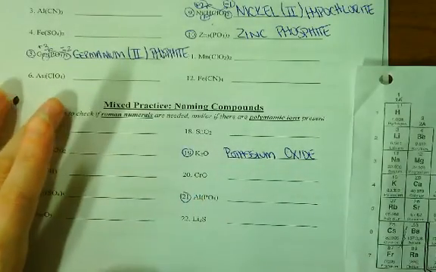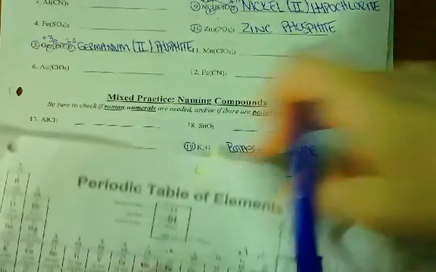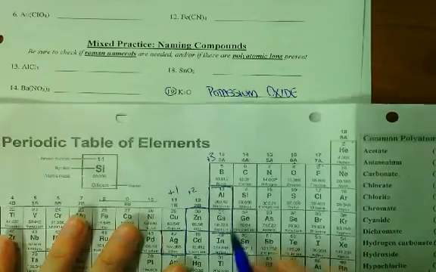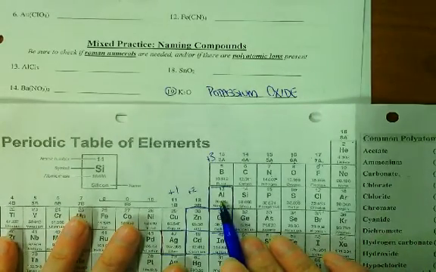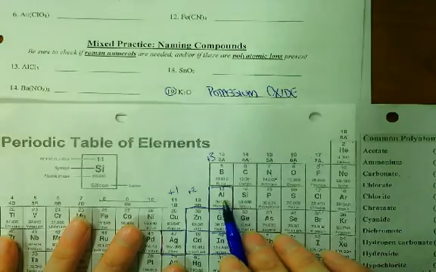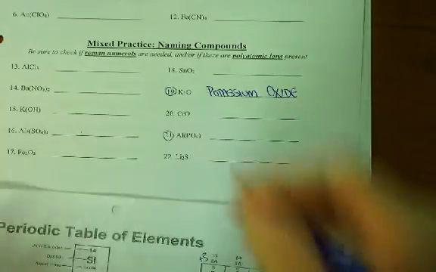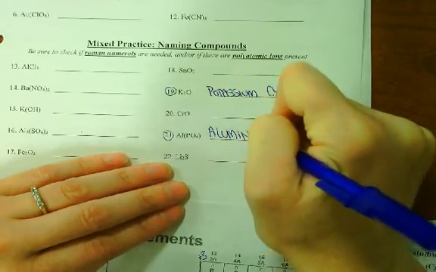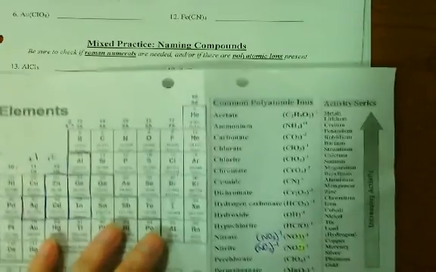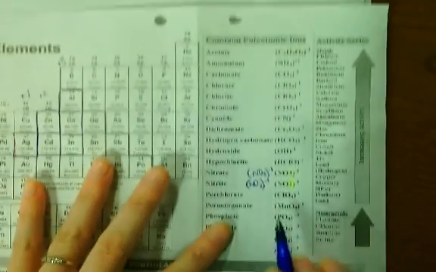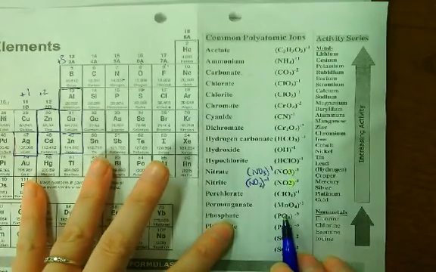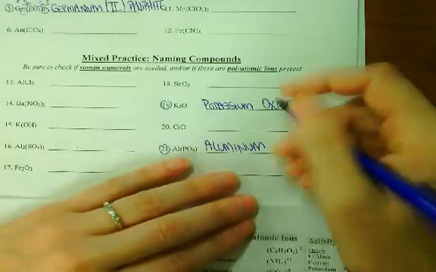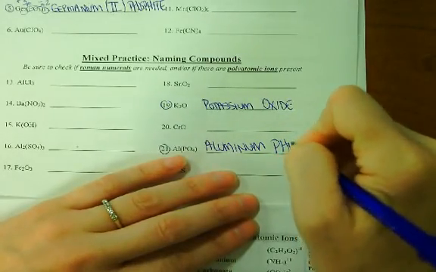But then we come down here to a problem like 21. I've got aluminum and phosphate. And I would find aluminum on my reference chart. Aluminum right here is one of the 3 in 3A that always makes a +3. So I'm not going to call it aluminum 3. I just call it aluminum. And then PO4 down here on my list, there it is, phosphate. So I'm going to go ahead and copy that exactly. Phosphate.